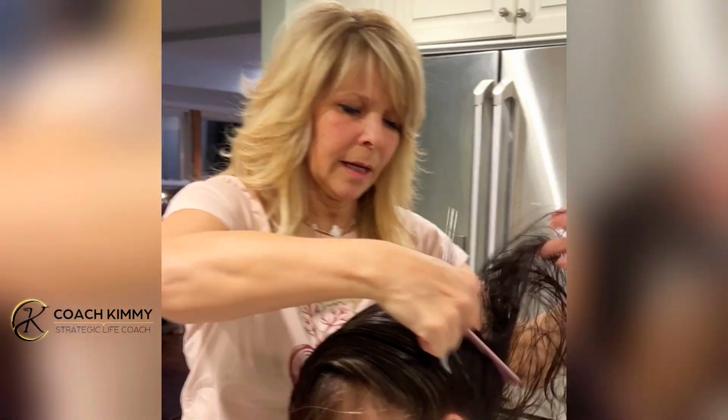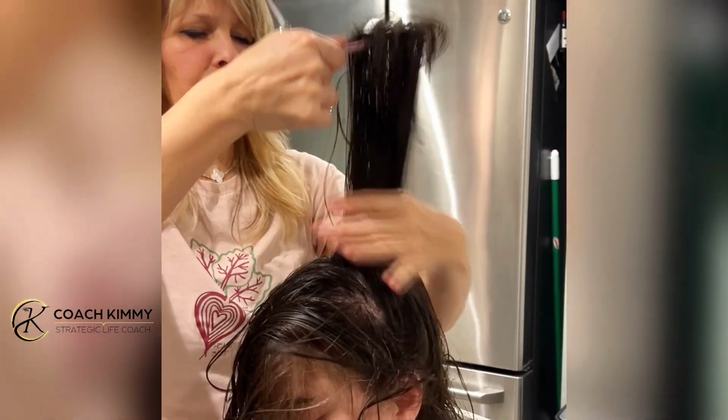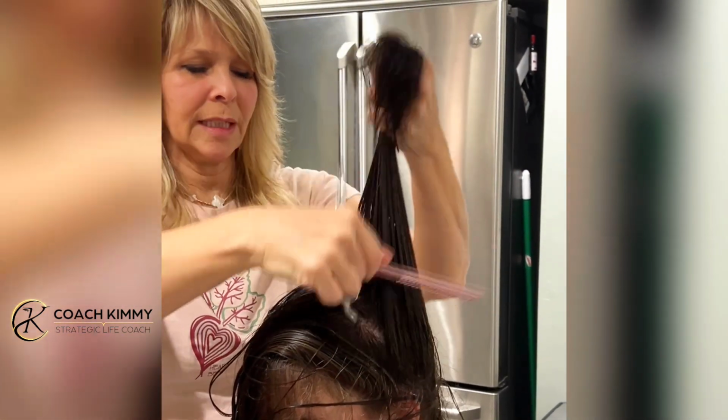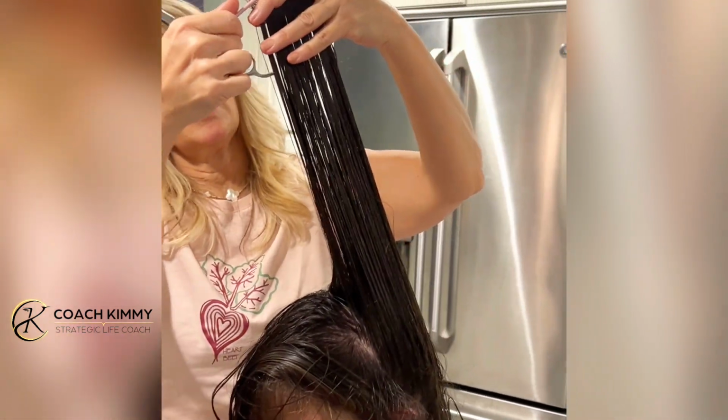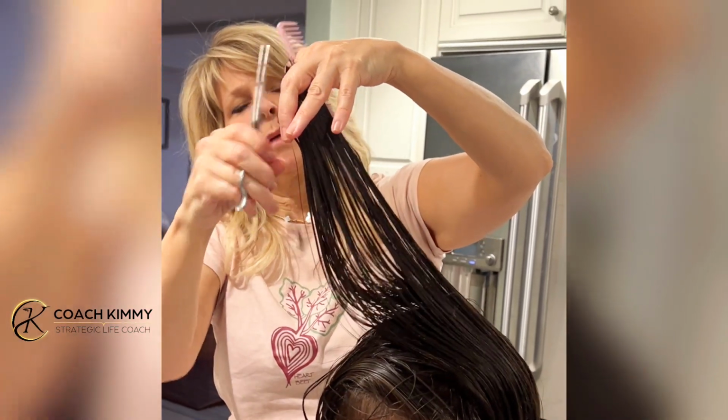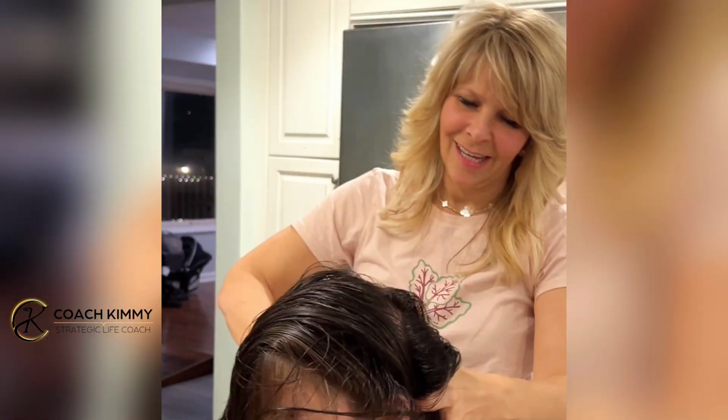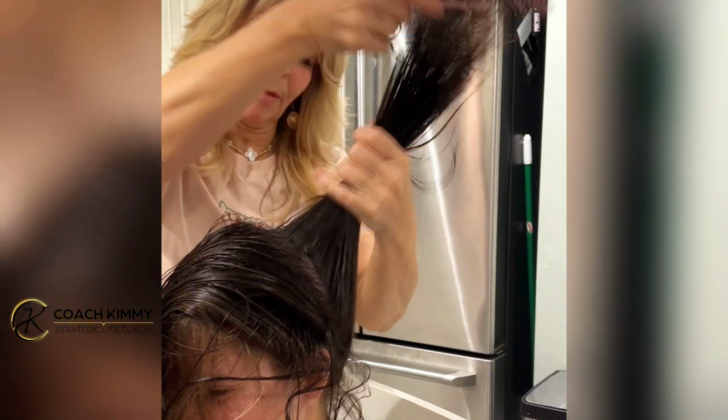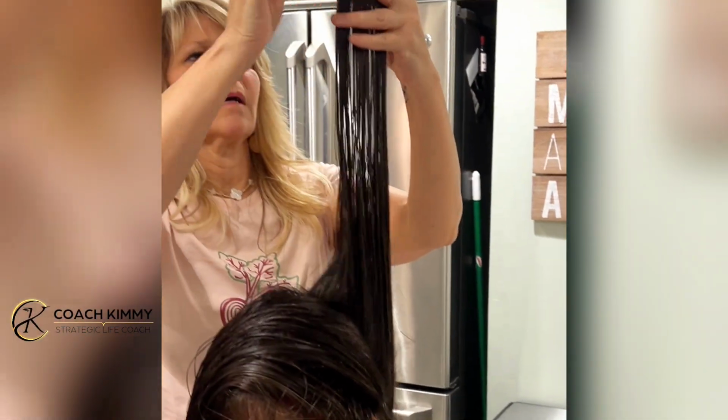I'm gonna take her back straight up. And I'm still bringing it to the Mohawk. You grab it all till it's nice and smooth. And then you go to the top. That'd be a long mohawk. Okay, now I'm gonna bring it straight up and back.